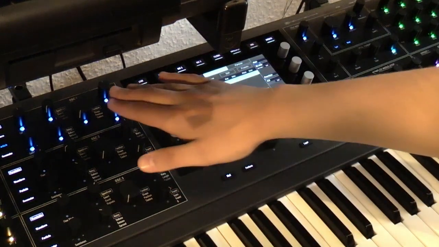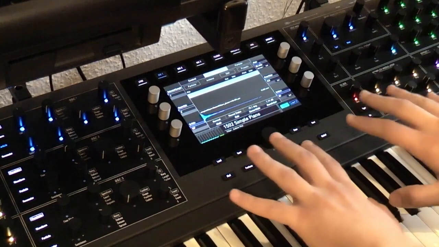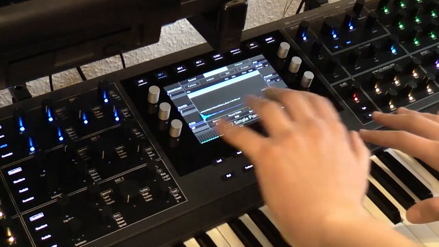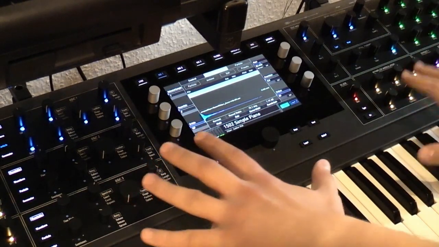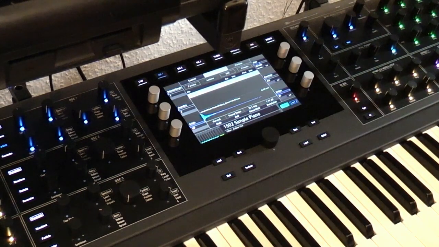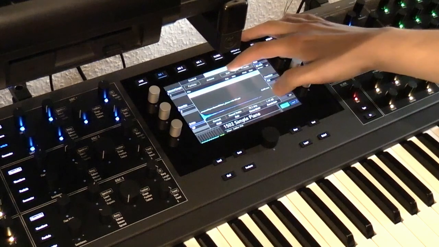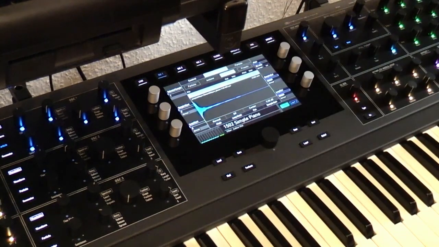You can see here that oscillator 1 is in particle mode, but within the particle mode you can select between pure sample player and granular synthesis, which I'm going to show you later. Okay, pure sample player. As you can see here, there is one sample loaded to oscillator 1.